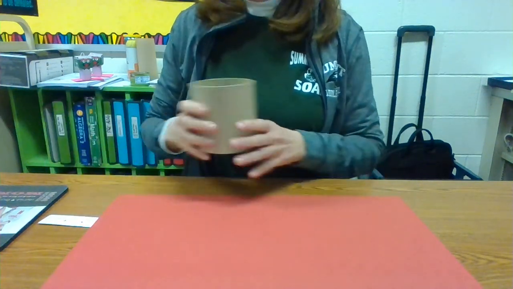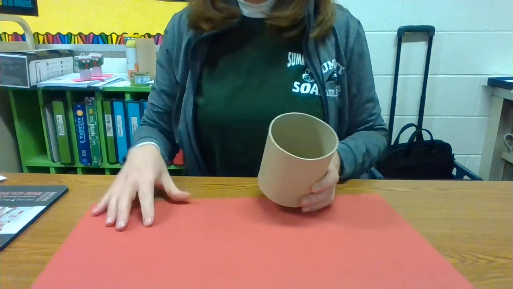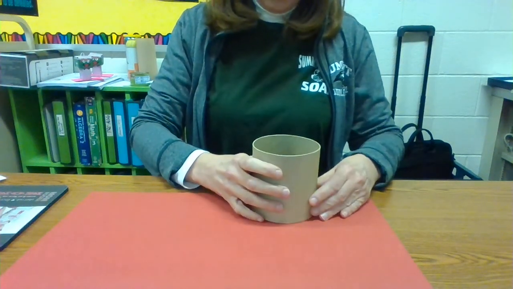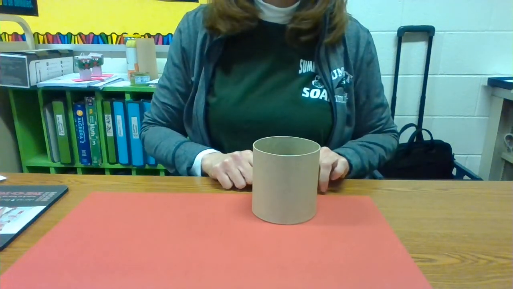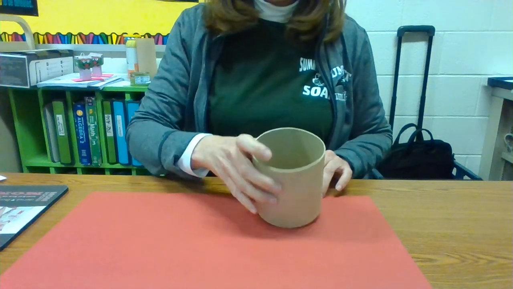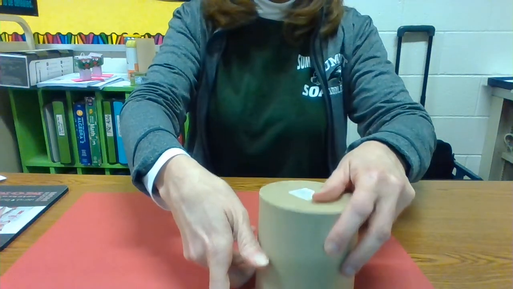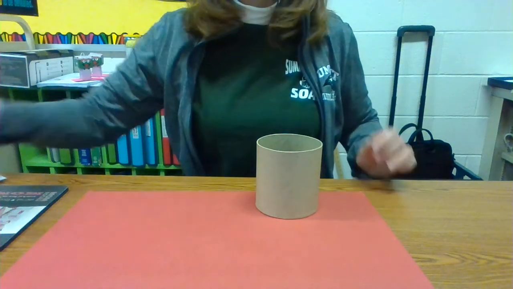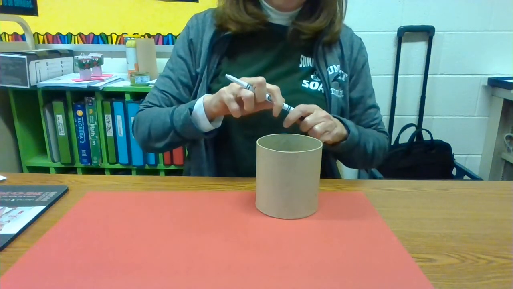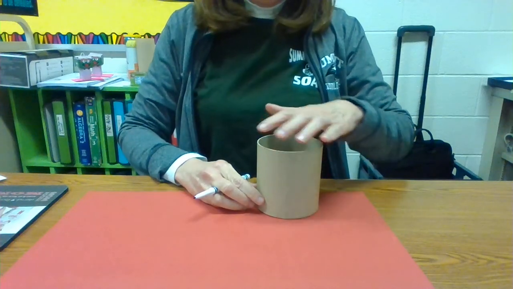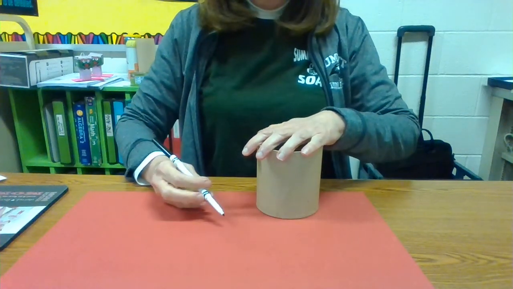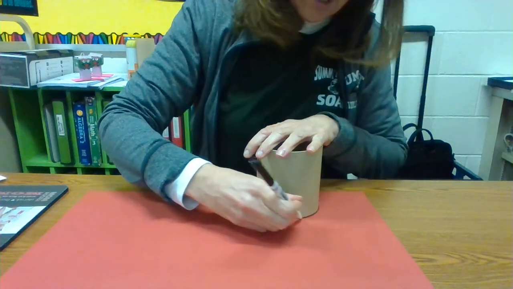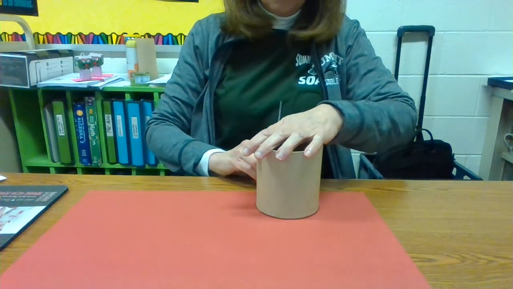So here's what I'm going to do. I'm going to start with my circle part here. I'm going to put it pretty close to the edge back here to give myself as much room this way to tip things. Okay, so make sure you put it pretty close here, and I'm going to trace around this circle, and I'm going to have to be really careful this time to make sure nothing slips. So I'm going to go ahead and trace.